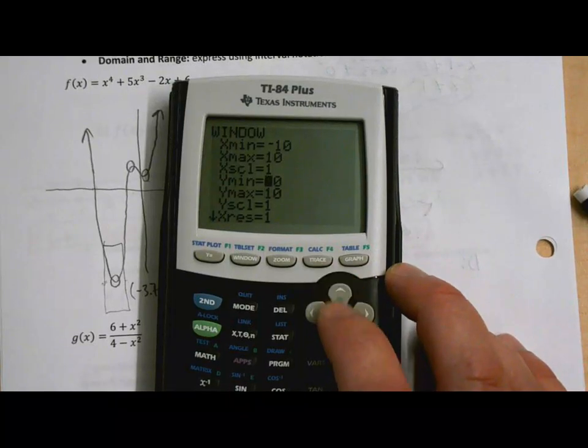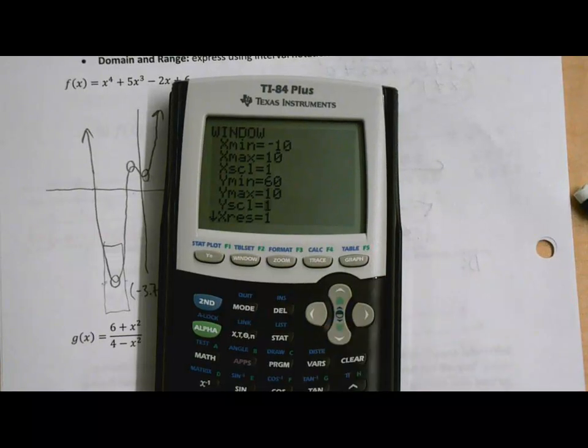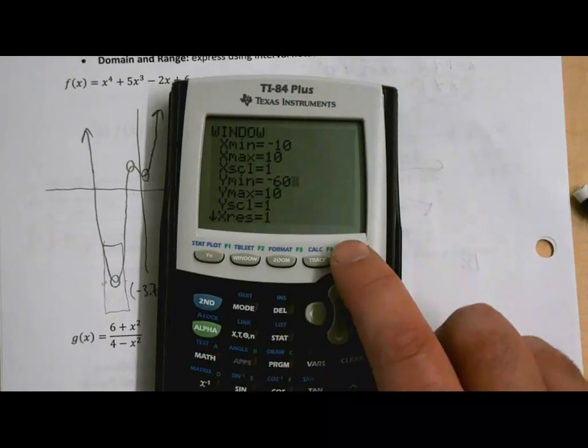My Y min is 60 and Y max is 10. Why is my calculator confused? My min is higher than my max. The calculator is like, oh, I can't do that. You want me to start at 60 and go up to 10? It can't go backwards. So I think when you typed this in, you meant to put in negative 60. If I go negative 60 here, now it should be good to go.